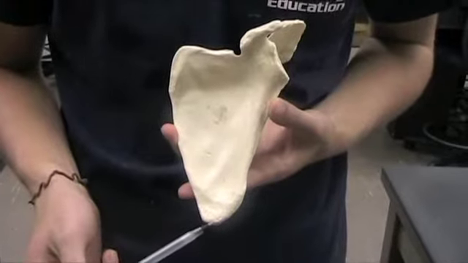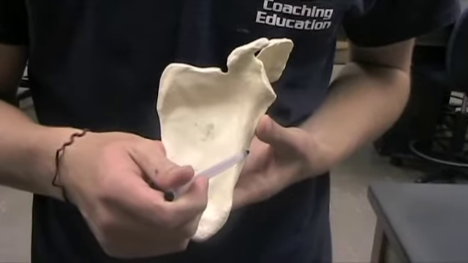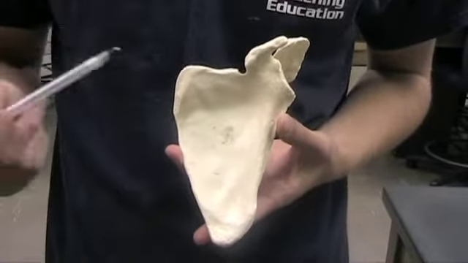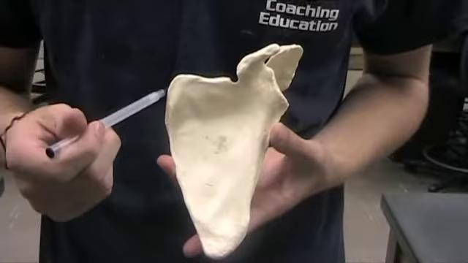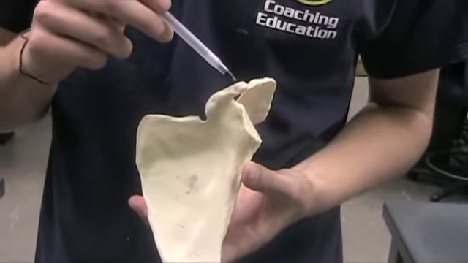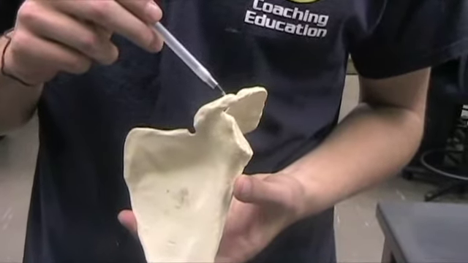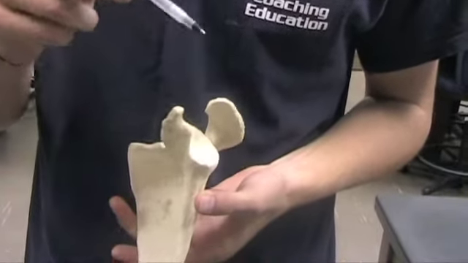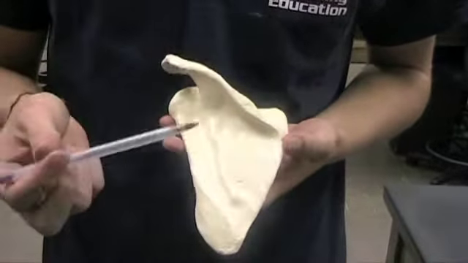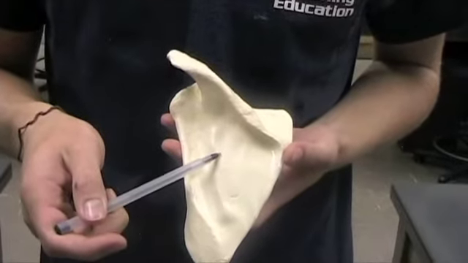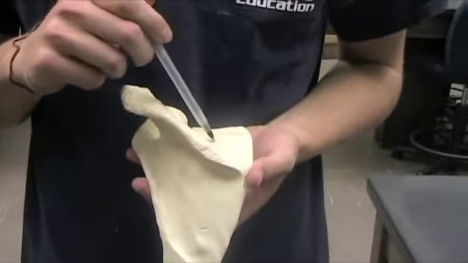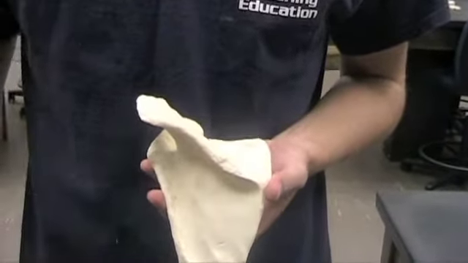This is the inferior angle, the lateral border, medial border, subscapular fossa, the superior border, the superior angle, the suprascapular notch, the coracoid process, the acromion, the glenoid cavity. This is the infrascapular fossa, suprascapular fossa, and the spine.